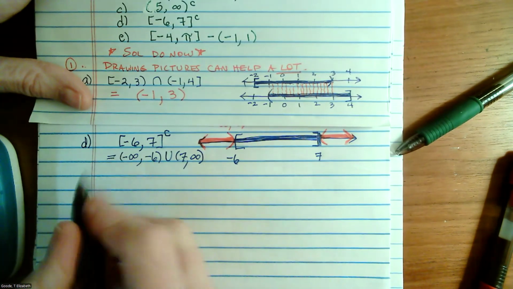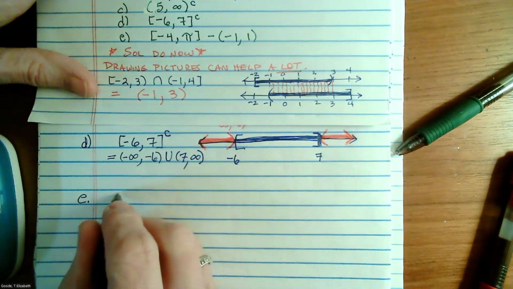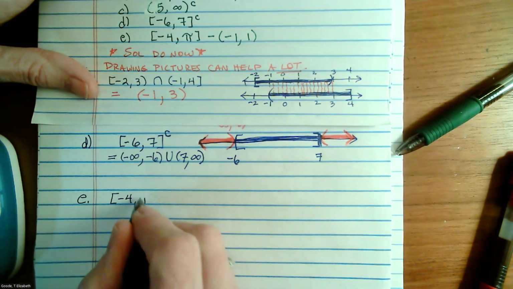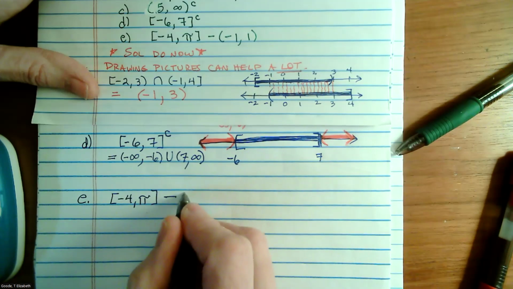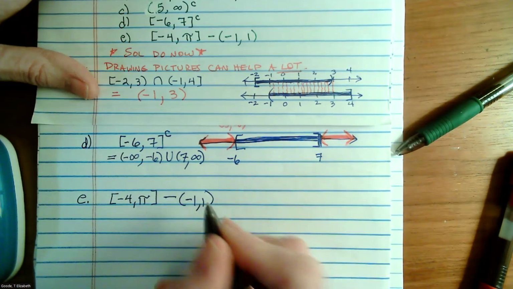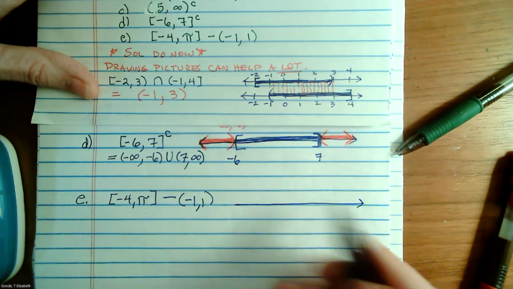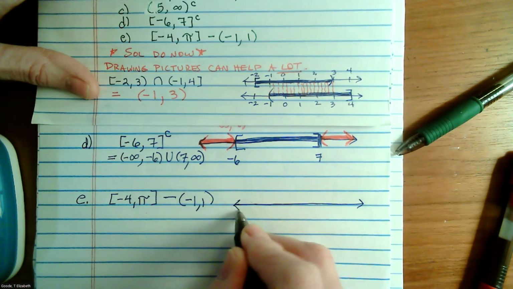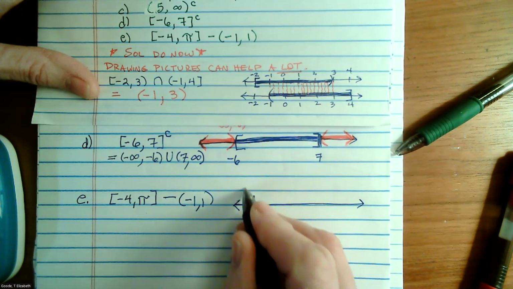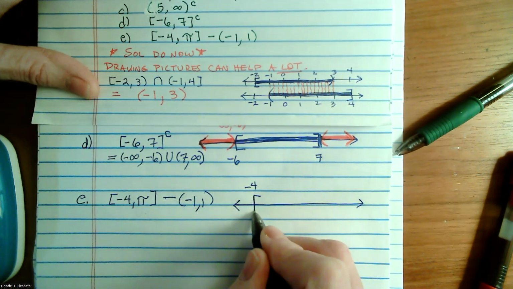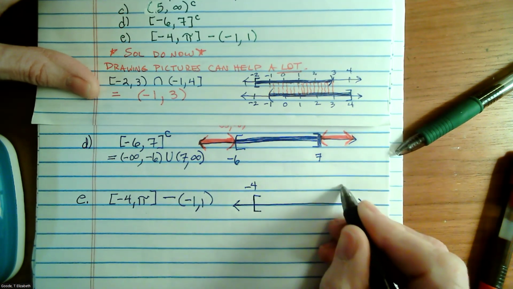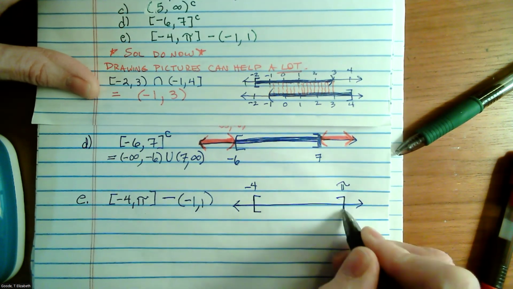So let's do E. Again, pictures really help. So, if we draw a picture from negative 4, square bracket, say to pi, square bracket, right?